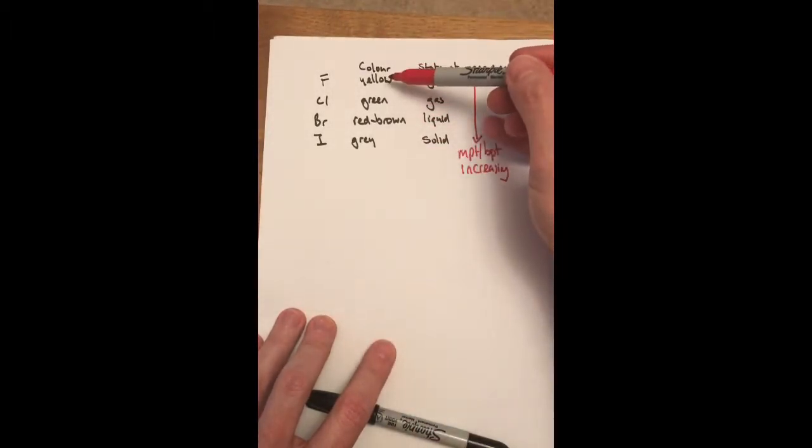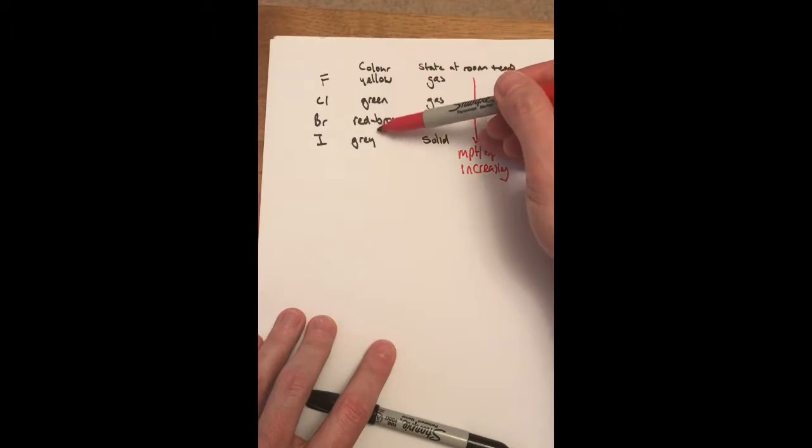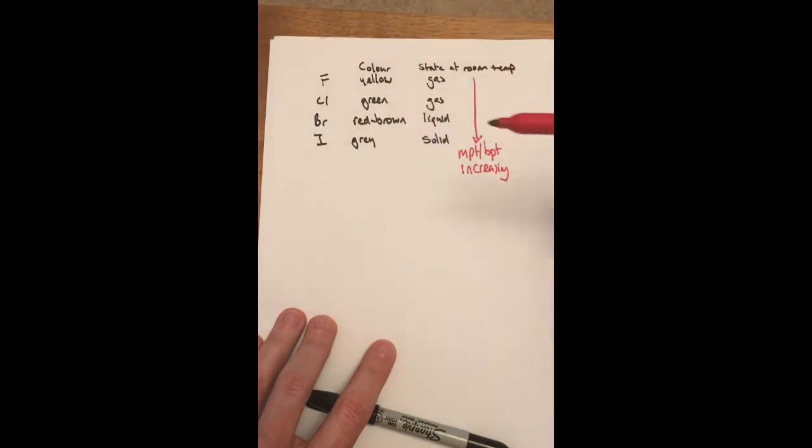Also, thing to notice, just to help you to try and remember it, is as you come down the group, they actually become darker in colours. We start with the yellow, the green through to the red brown through to the grey. Okay, so there's some key properties.